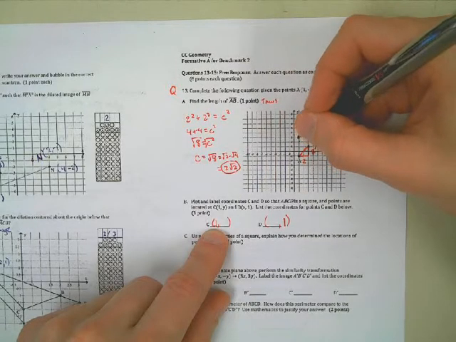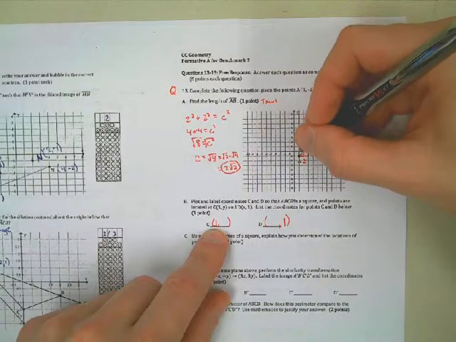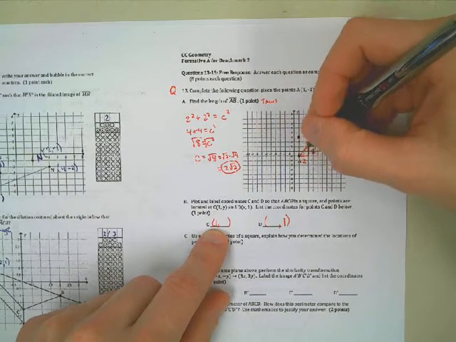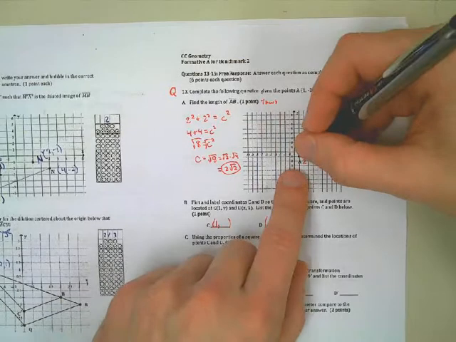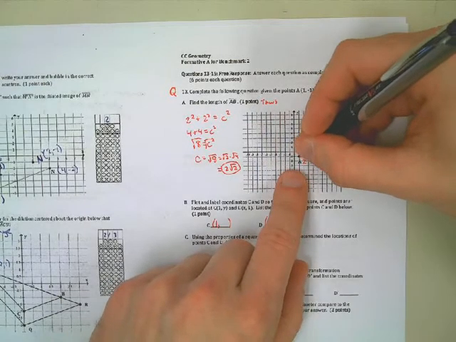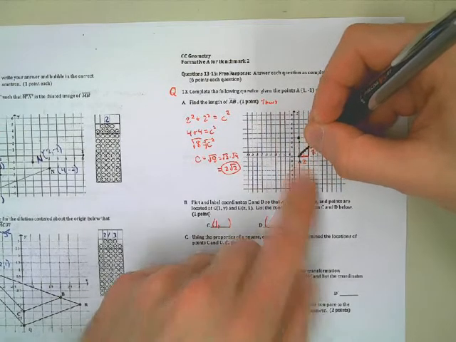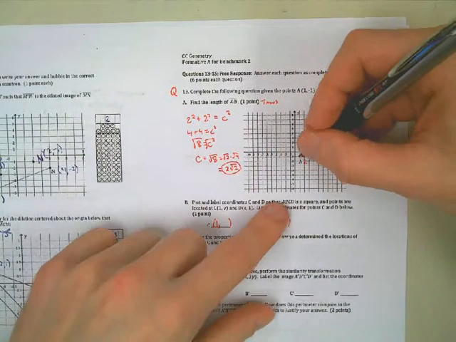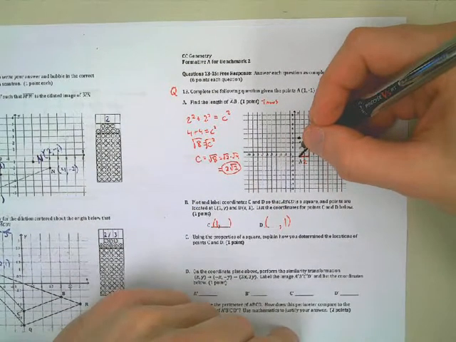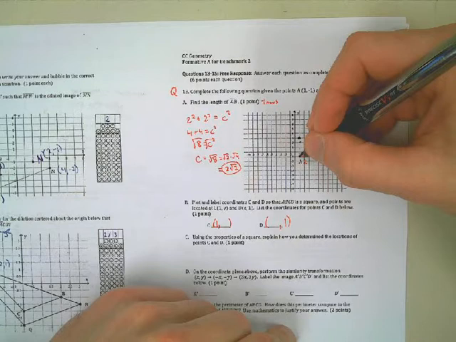1, 1? Oh, well, it's got to be a square with A and B. Oh, I see what you're saying. But no, AB, so this is the side. It's from A to B, that's the side. You want to put it at 1, 1, but remember, this here and this here, that's not going to be a side of the square.